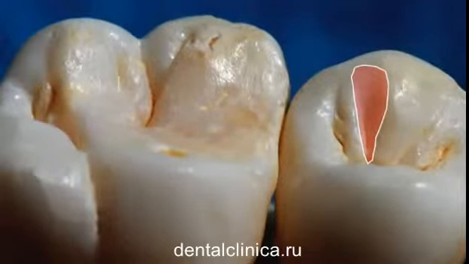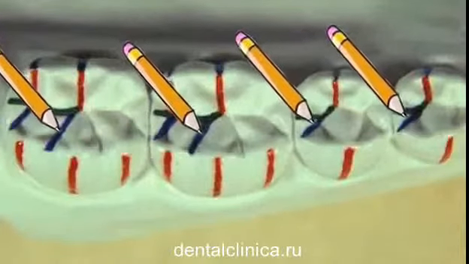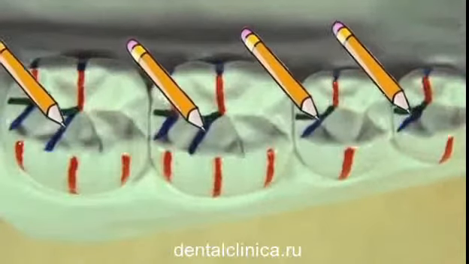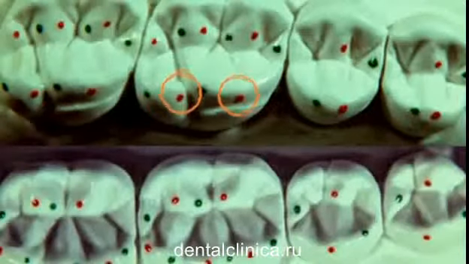They go to, but never through, the marginal ridges, and find a way out of there obliquely to the distal and to the buccal on all of the lower teeth. First molar, same thing.